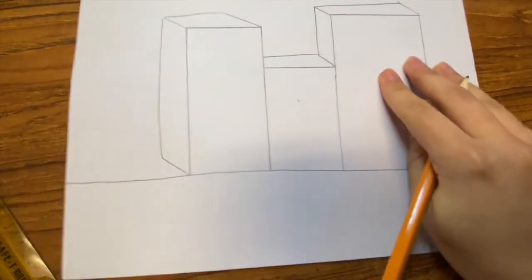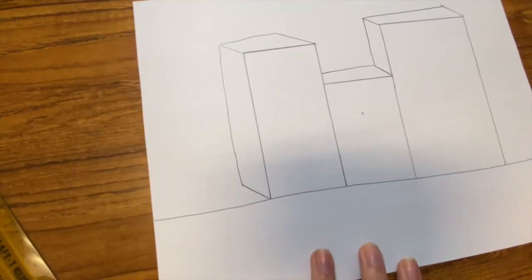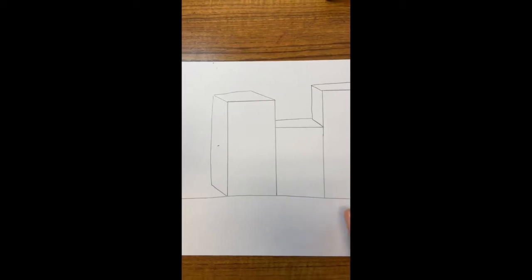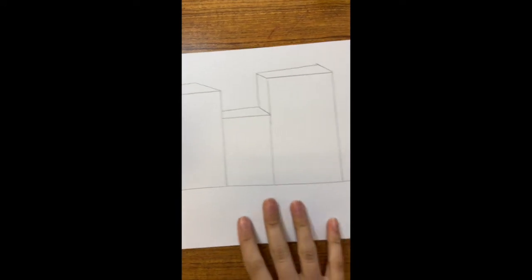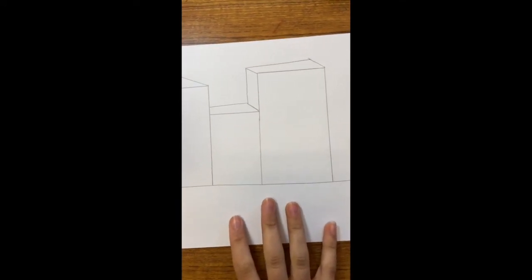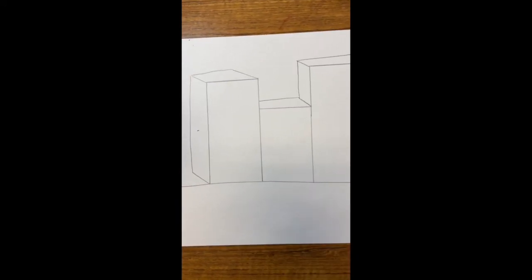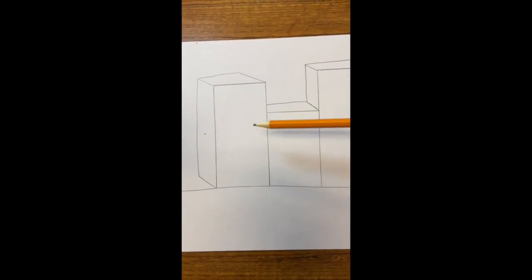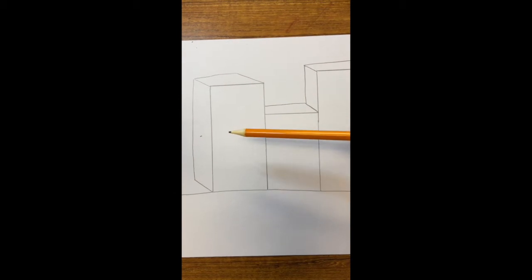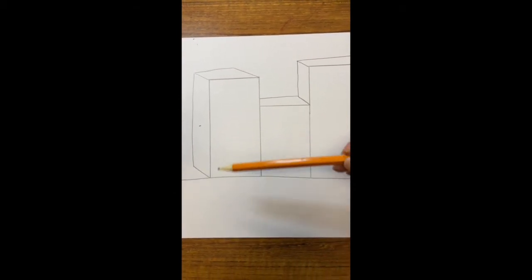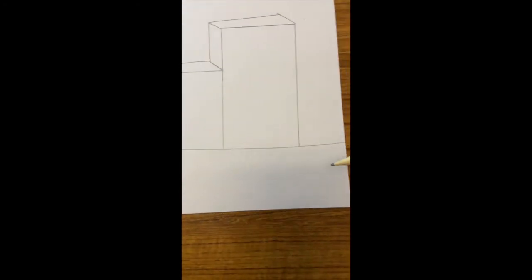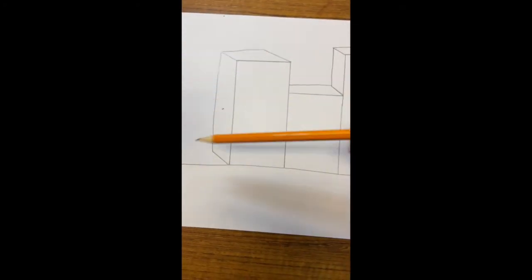And that's my building. So now it is time to add the details. You have your rectangular prisms created for your town. Now the next step is to add the details, as I mentioned. You can add as many windows in many shapes as you'd like, doors, and you can also add things on the sides like trees, birds, clouds.